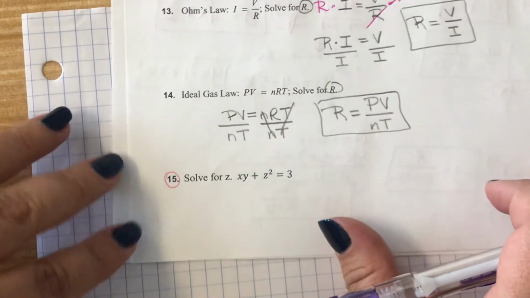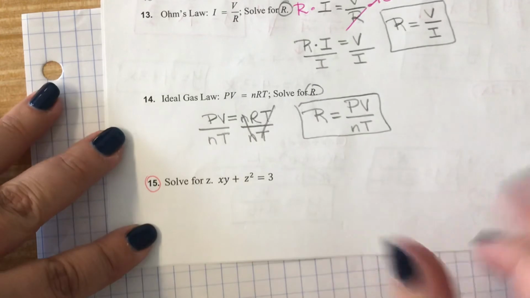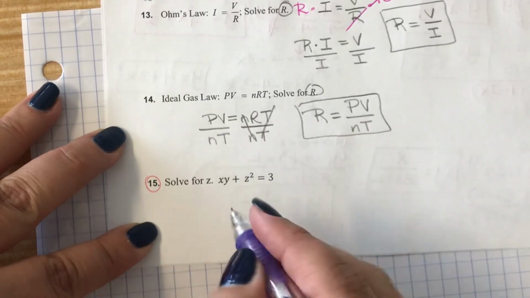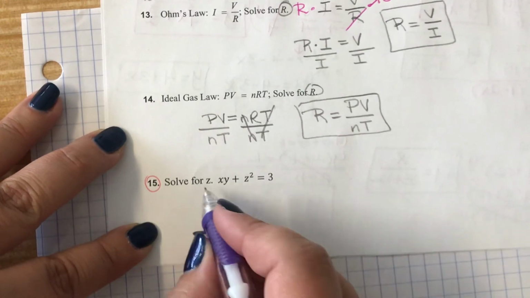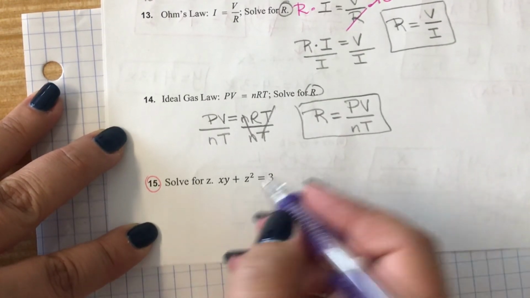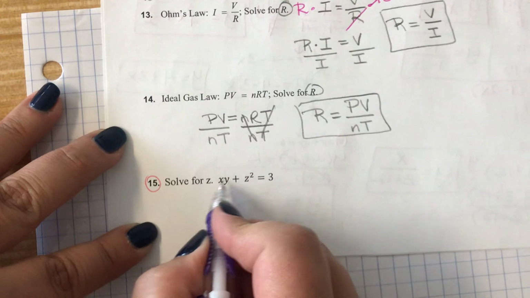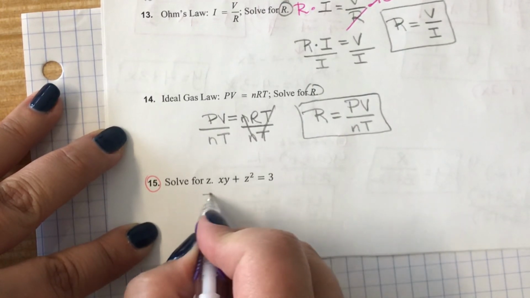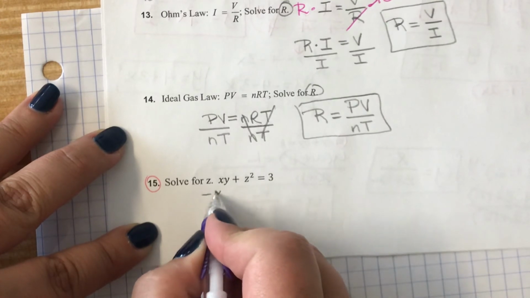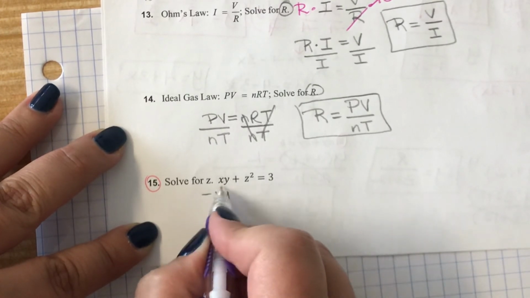Okay. This is one we haven't done a little bit. We've talked a lot about inverse operations, but we haven't done much with exponents, so it's a quick review of what the inverse for that is. On this one, we're solving for z. So I want to get z by itself. This is being added, so don't complicate this. If it's being added and we want to get rid of the whole term, we just do the opposite sign.